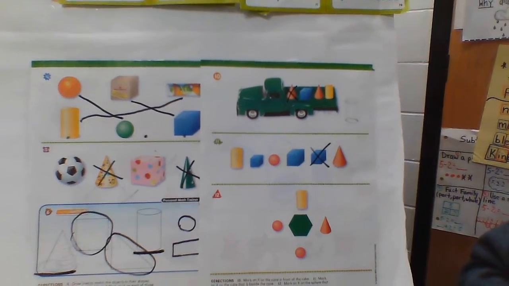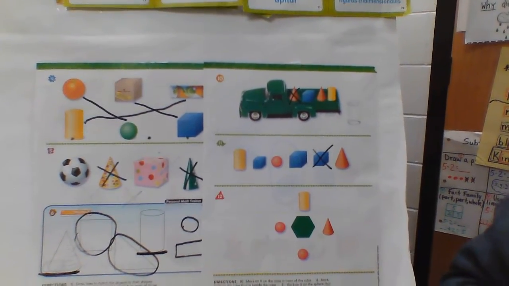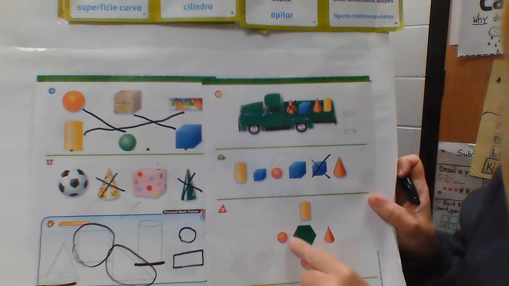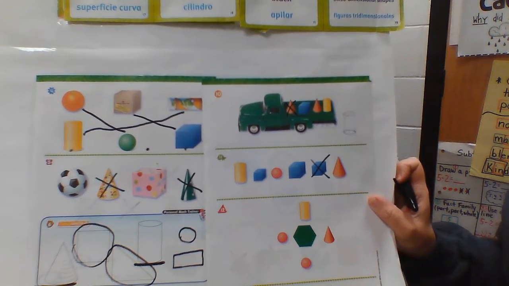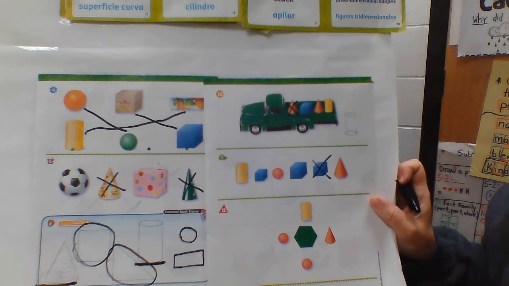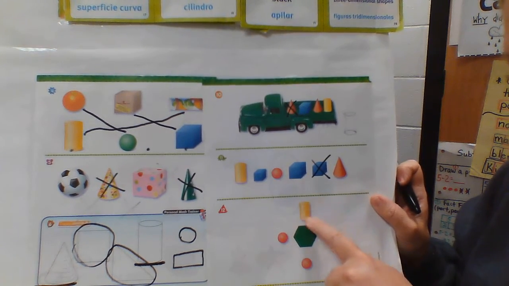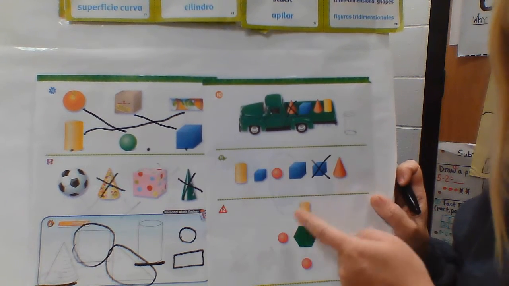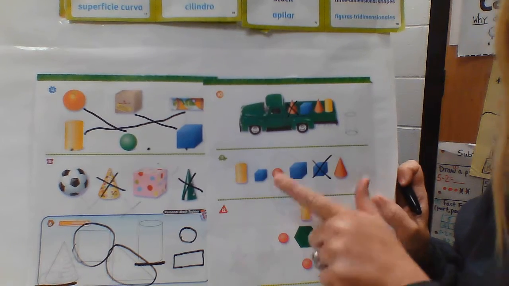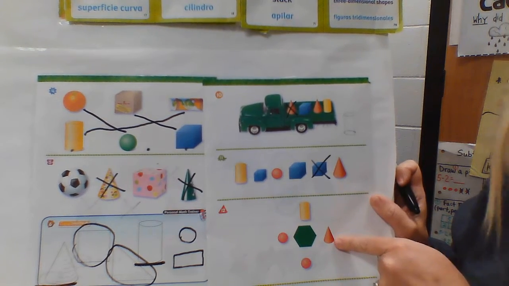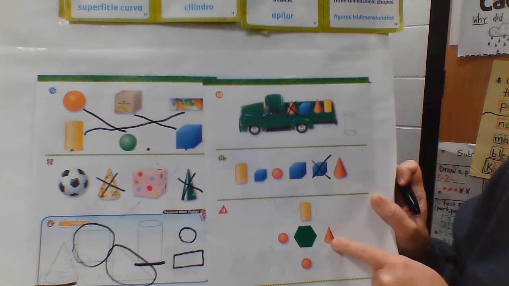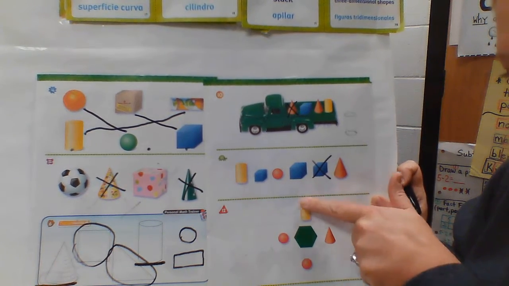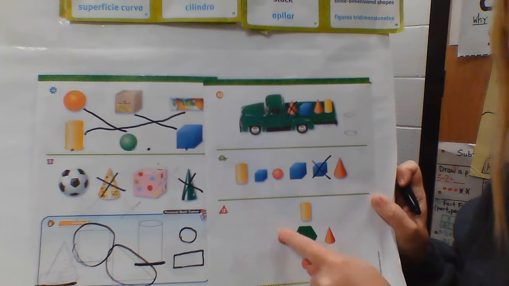And number 12, mark an X on the sphere that is below the hexagon. All right, so here's the hexagon right here in the middle, the big green hexagon. And they want us to mark an X on the sphere that is below the hexagon. Well, I know it's not going to be this because this isn't even a sphere, is it? That's a cylinder. Is it below? No, it's above. So that's not going to be correct. Oh, what about here? Oh, that's a cone. That's silly. And this cone is not below the hexagon, so it's not the cone. It's not the cylinder. So it's got to be one of these two answers.